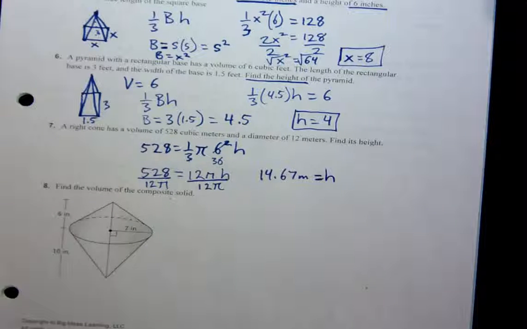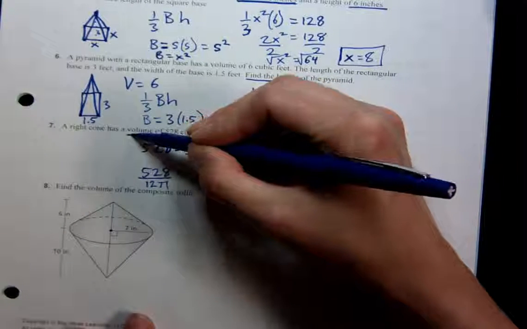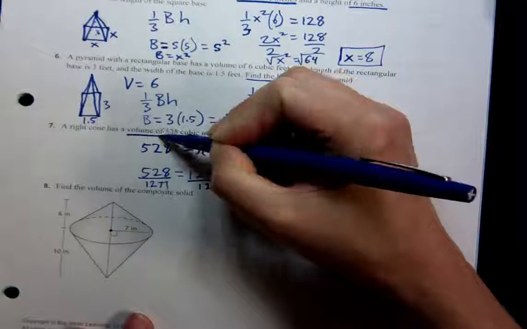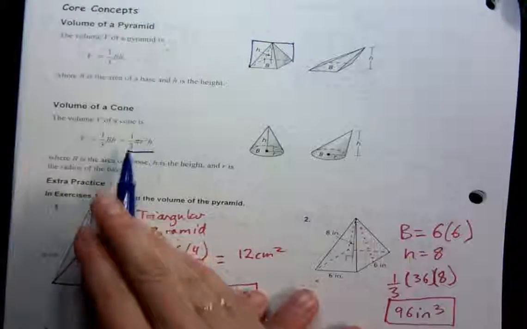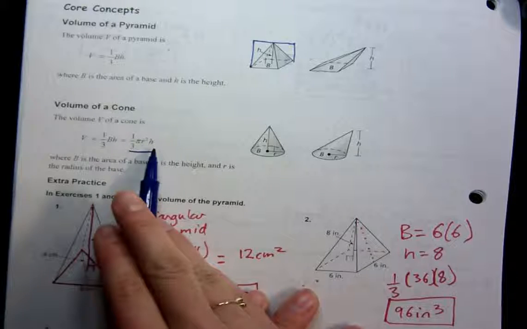So I solved for the surface area, and it says for the surface area of a cone that it's pi radius length plus pi radius squared. No, because it said the volume is 528. So for volume, you have to use this formula of just 1/3 pi radius squared times height.